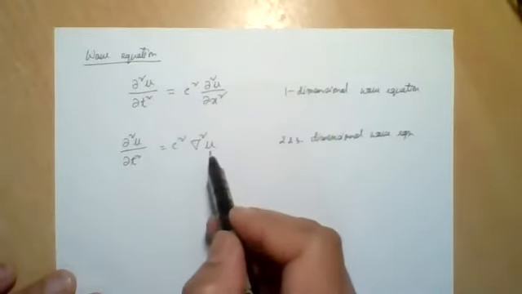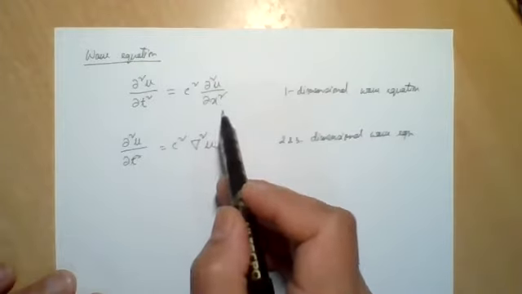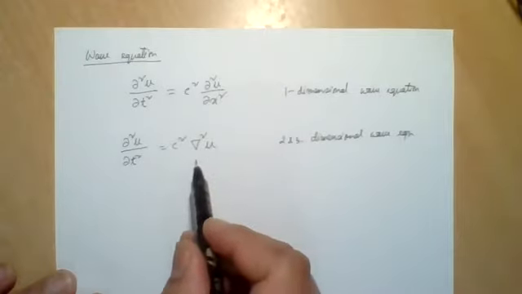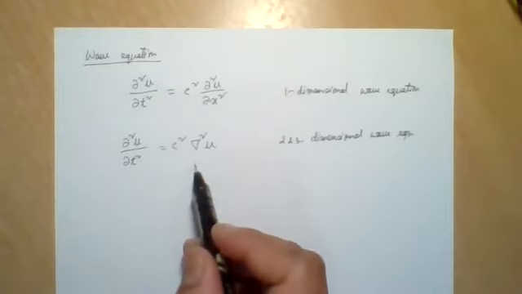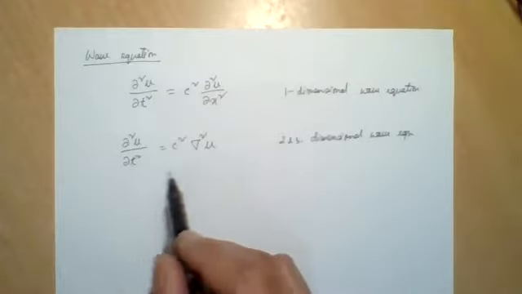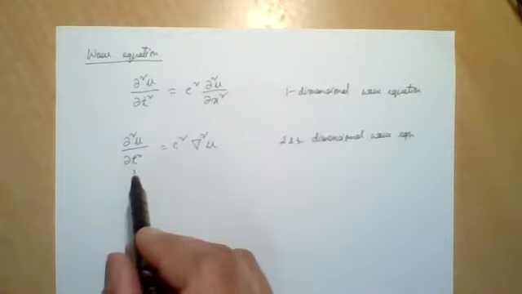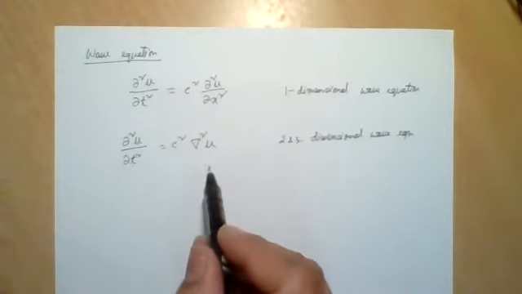Here, the Laplacian of u in Cartesian coordinates in one dimension reduces to ∂²u/∂x². So this is the most general case. This equation is true in any coordinate system, be it Cartesian, cylindrical, or spherical. This equation is always true. So we are going to solve this wave equation in 2 dimensions.